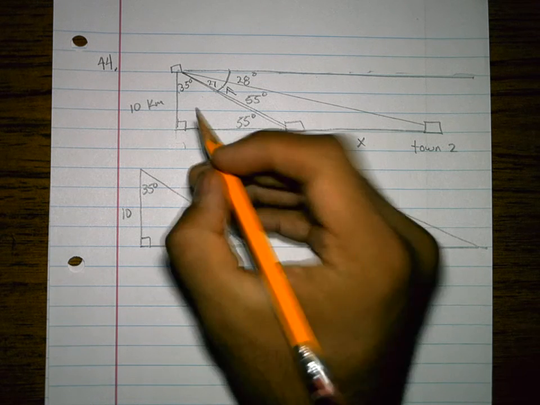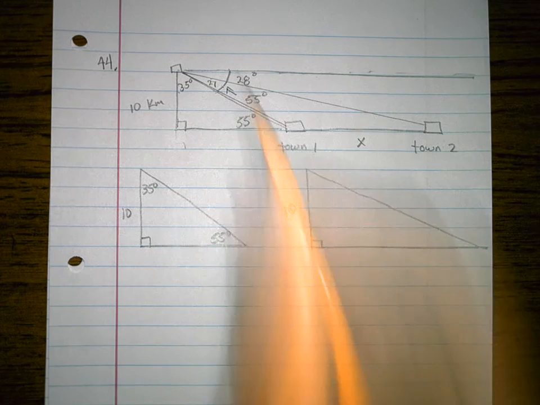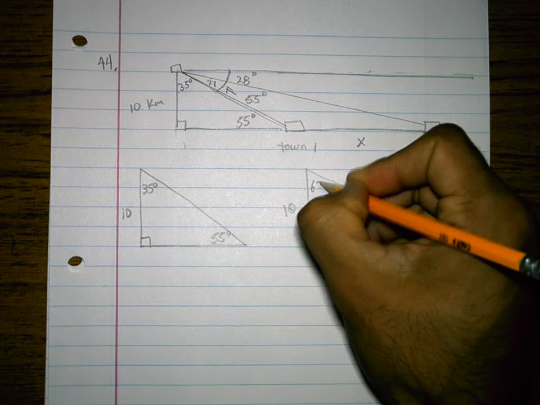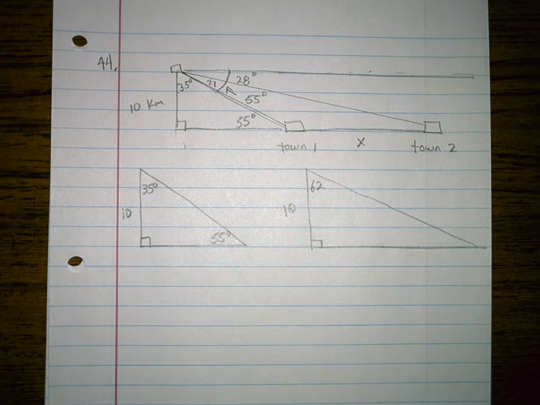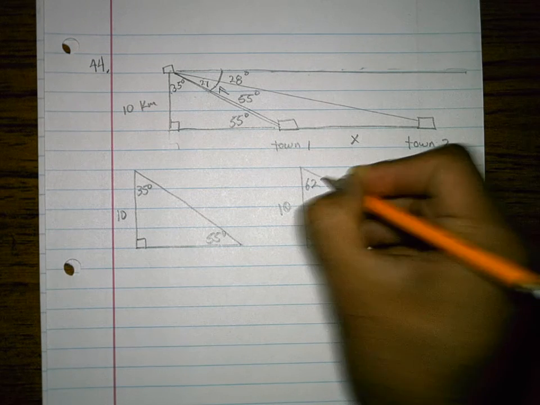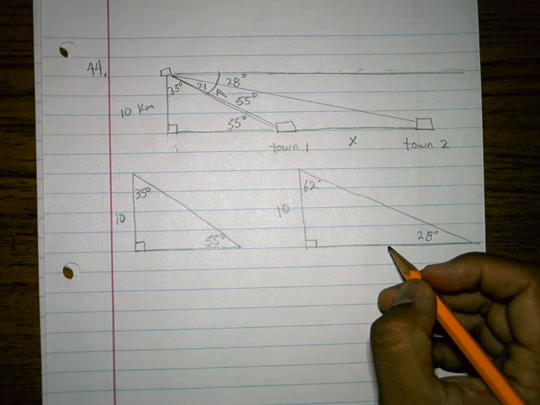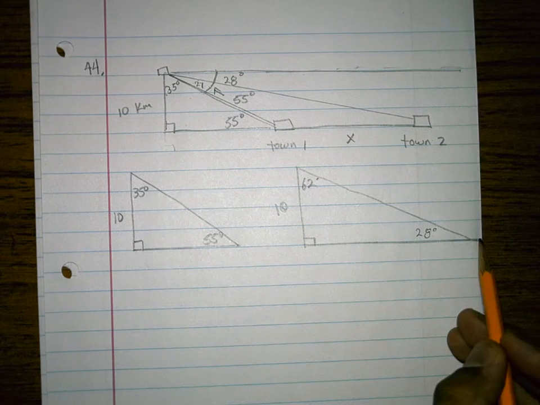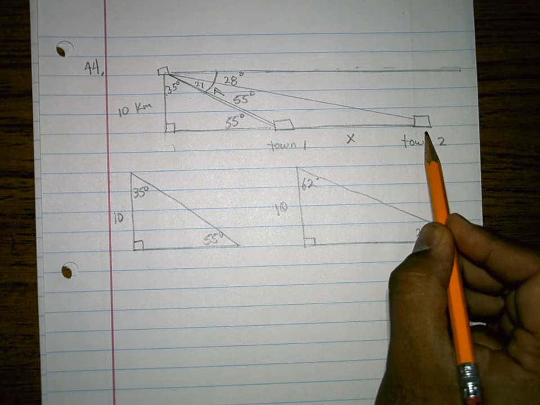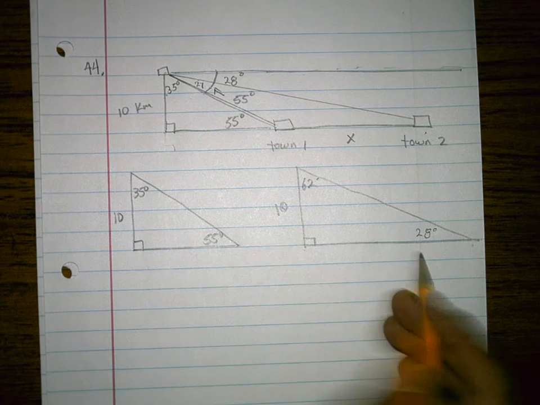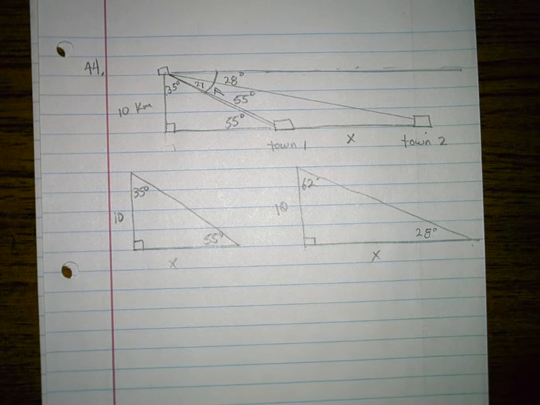So the whole angle from here all the way to that line gives me an angle of 62 degrees, and this gives me 28 degrees. Basically, I got to find this. This triangle corresponds to that distance all the way to there, and this piece here is just there to there. So I got to find those two distances.